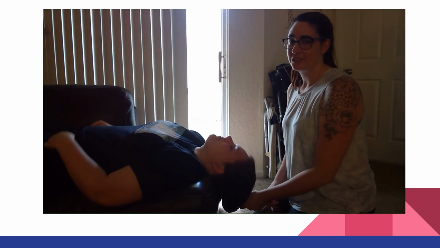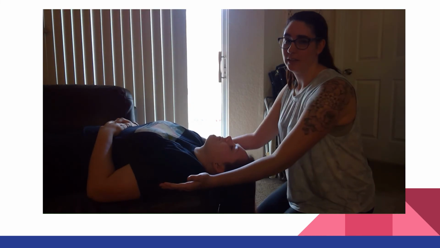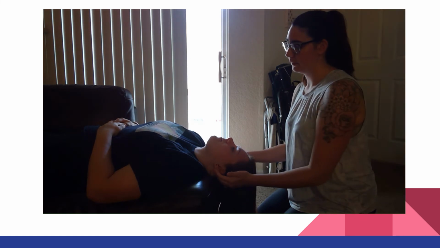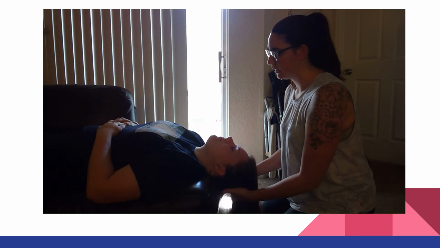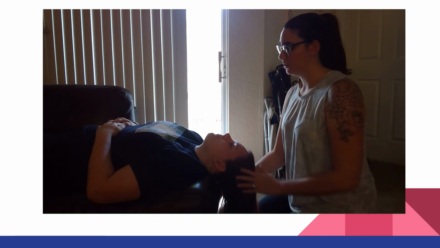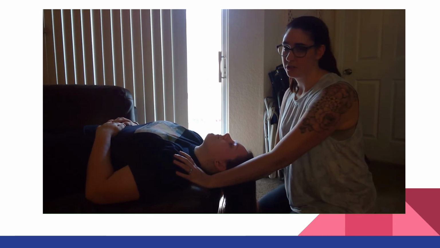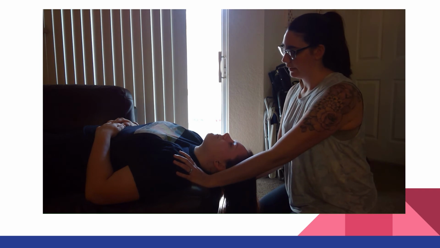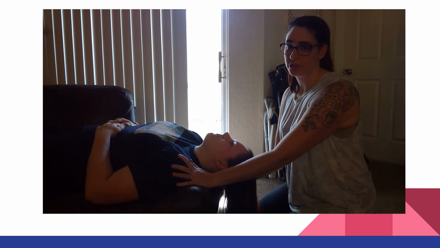For a myokinetic stretching technique, you're going to want your patient laying supine, and you're going to want their head in a little bit of extension here. If you also have a parent with you during the session, you can ask them to hold the patient's shoulders down, just to increase a little bit more stretch of that SCM.